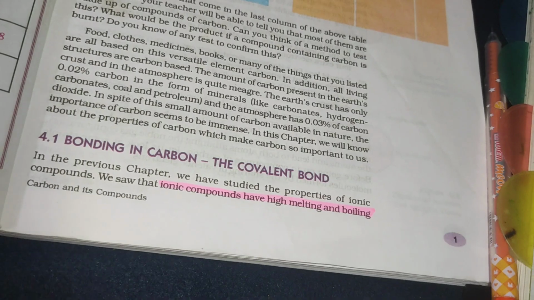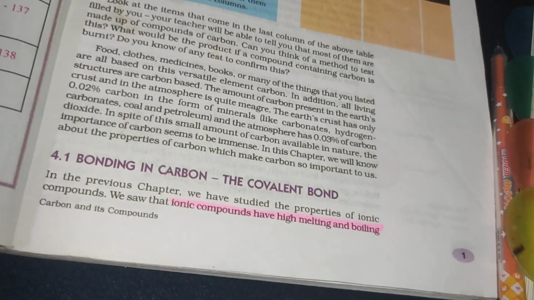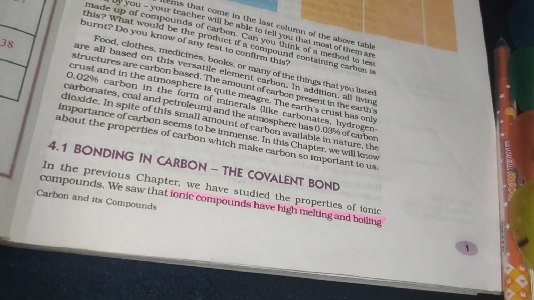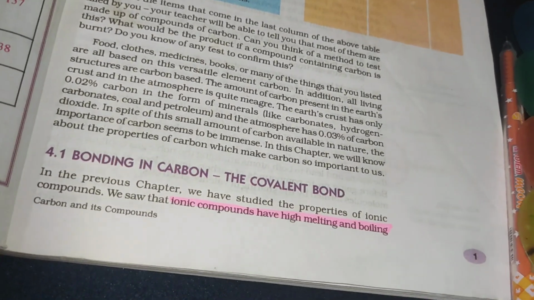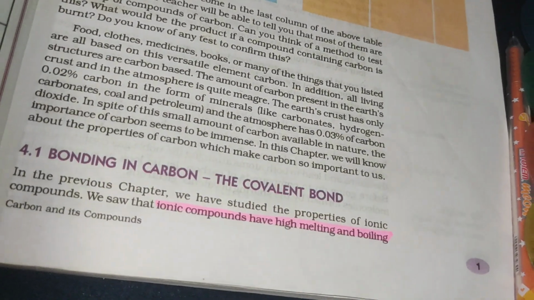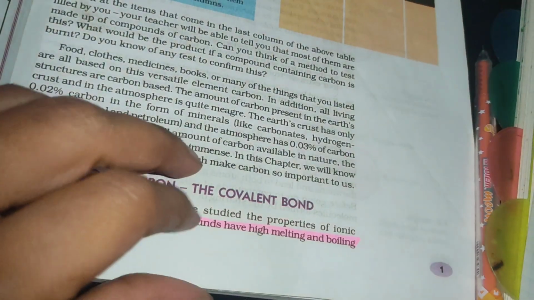What are ionic and covalent bonds? Ionic compounds have high melting and boiling points and are formed by transfer of electrons.